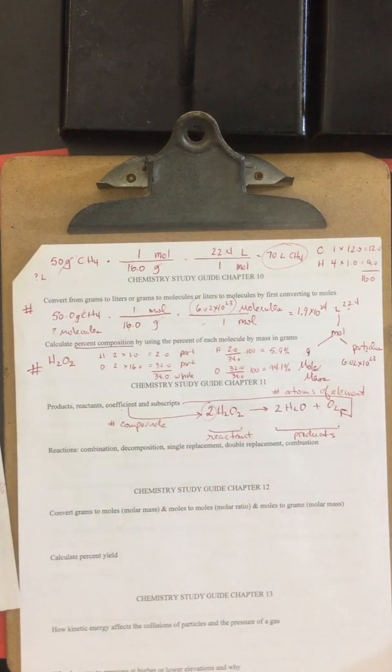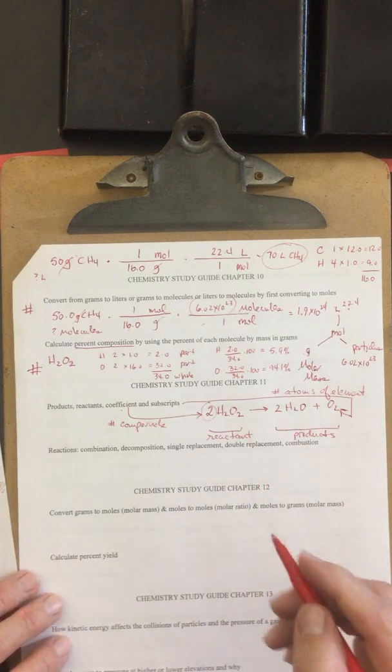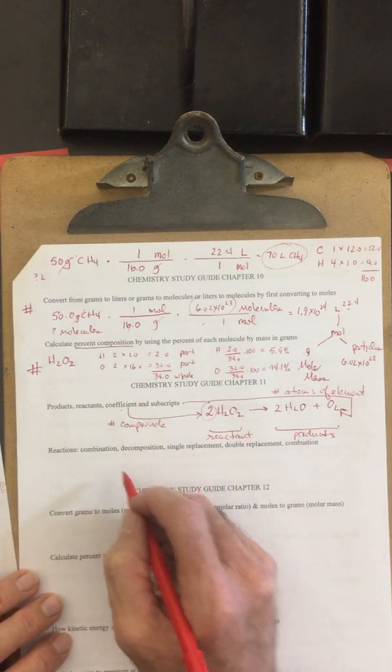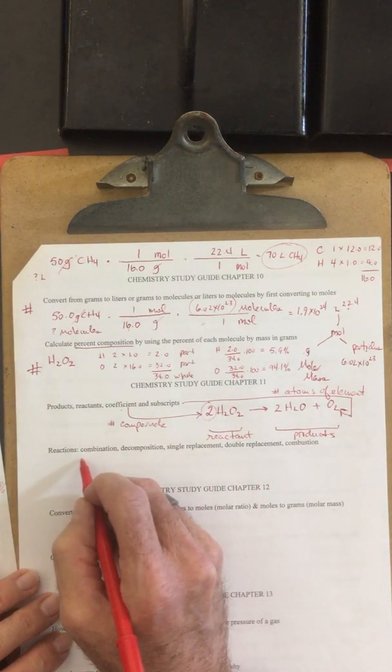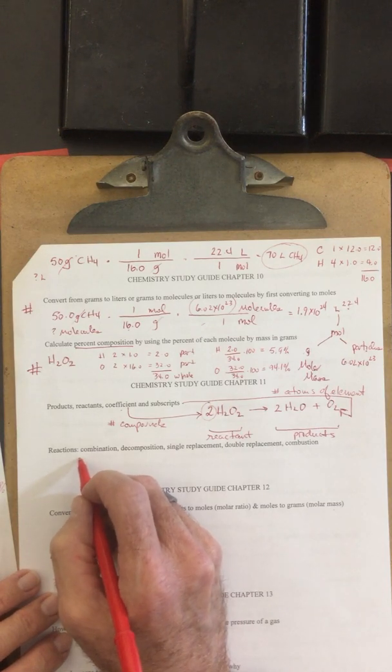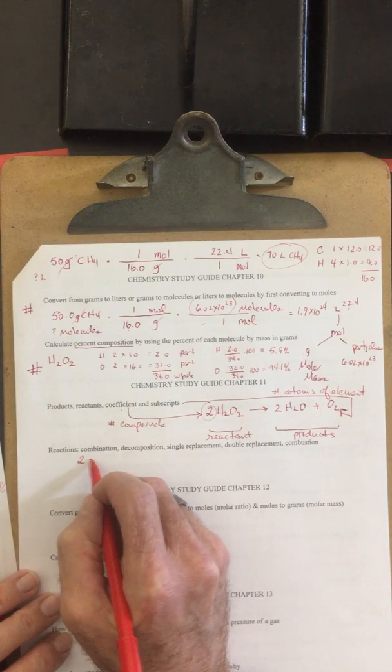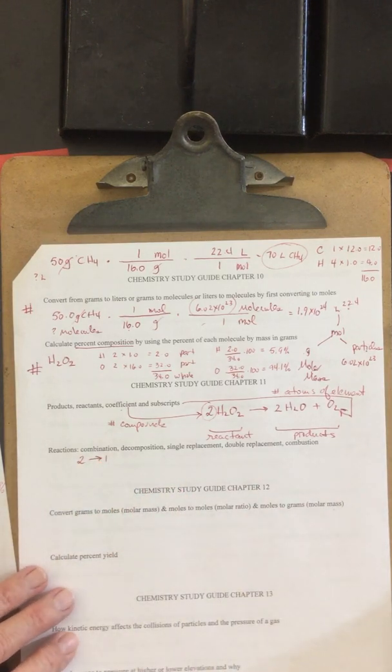These are the classic 5 reactions. We have a combination. Remember, a combination is when you are combining 2 things and they become 1.